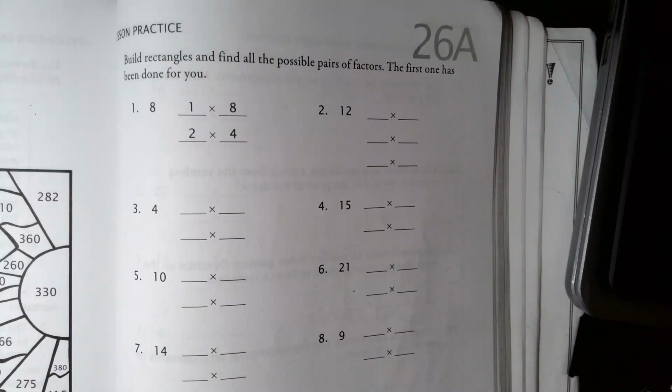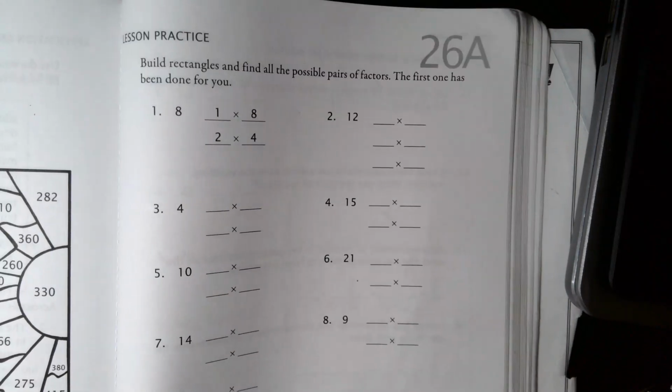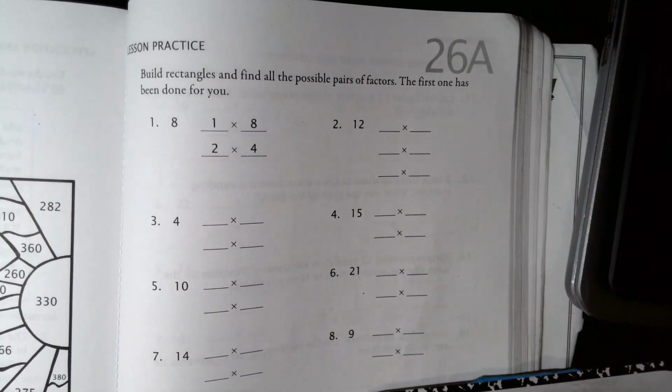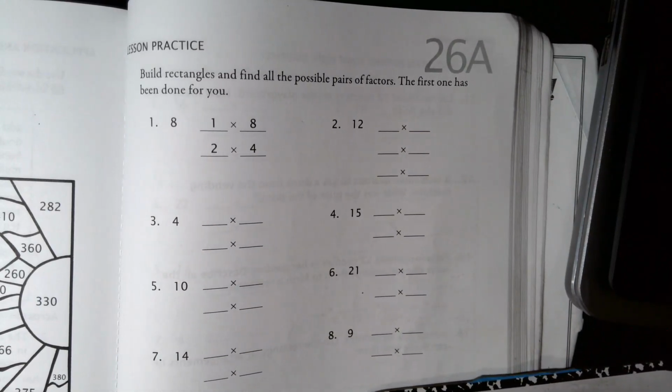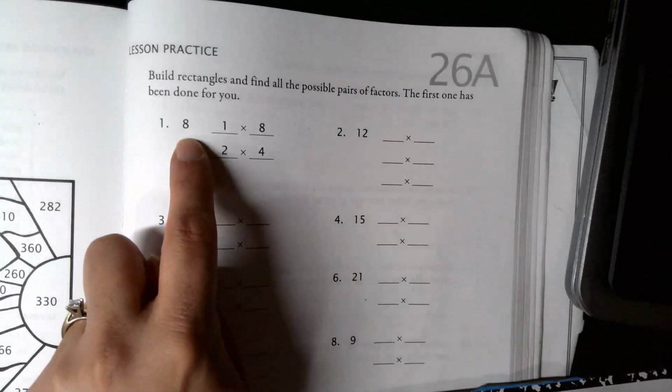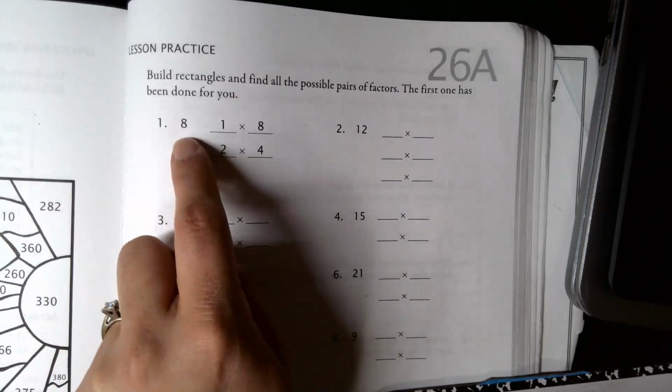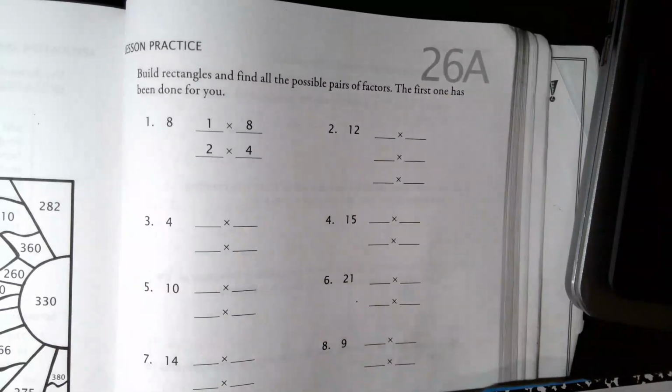Okay, we are working on chapter 26 in this video, and what it's asking you to do here is just find all of the multiplication factors that you would use to multiply to get this number. Okay, so these are your factors. 1 times 8 equals 8, 2 times 4 equals 8.